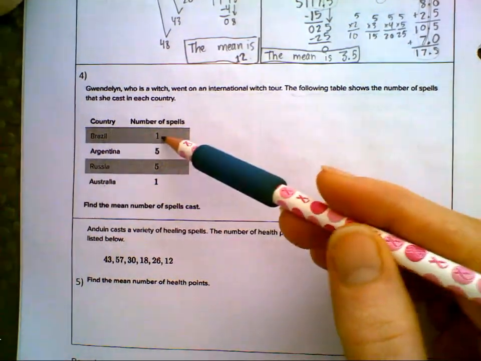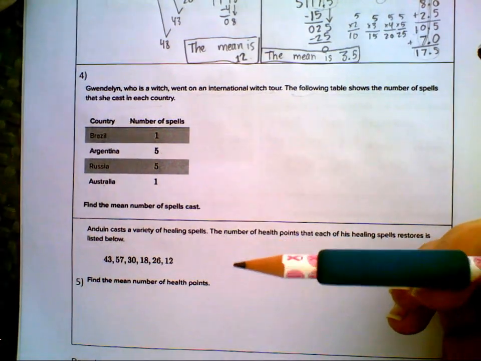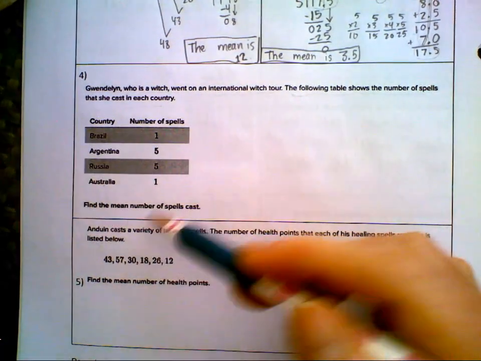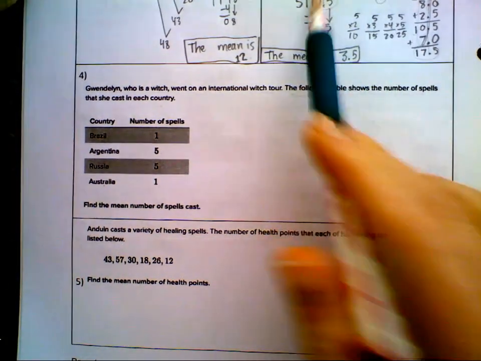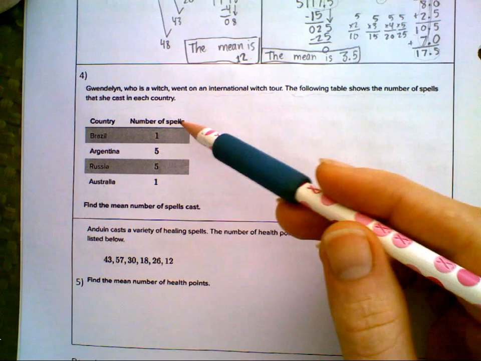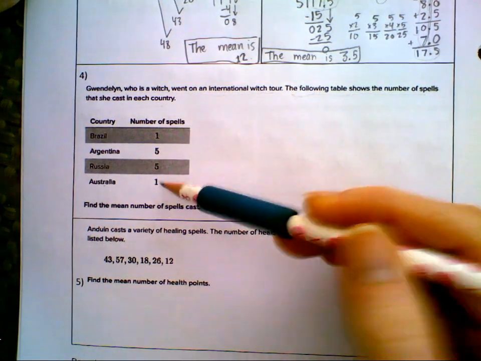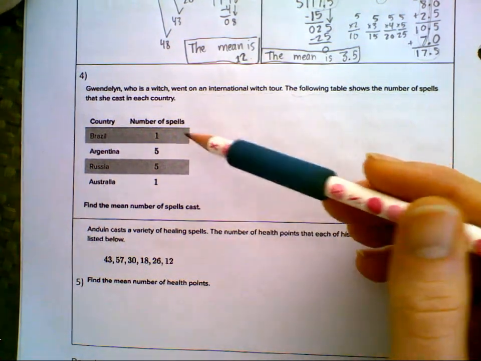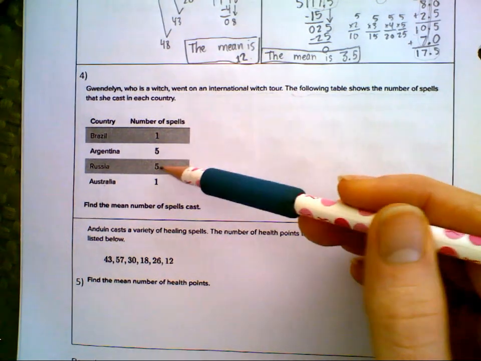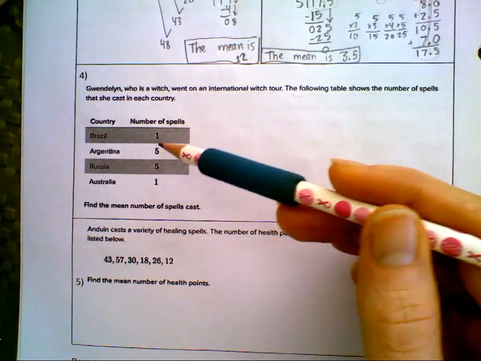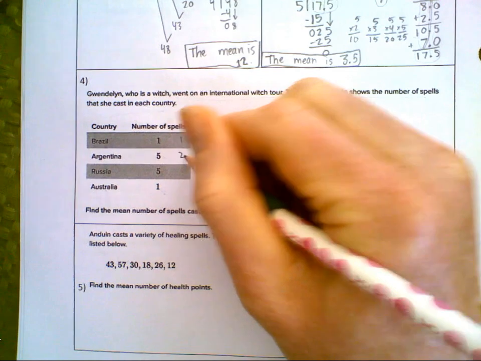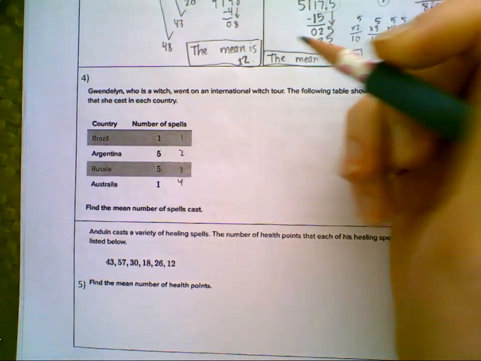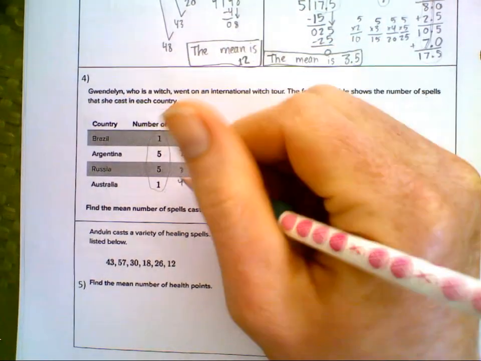The number of spells. Now, it is important as you're solving problems like these, they don't give you the data points in a list like we've seen here. This is in a table. This is telling me that in 4 different countries, she cast a certain number of spells. I need to use these numbers as my data points. So 1, 5, 5, and 1. I won't solve this problem, but I will remind you that we have 1, 2, 3, 4 data points. I'm going to add these together and then divide them by 4.